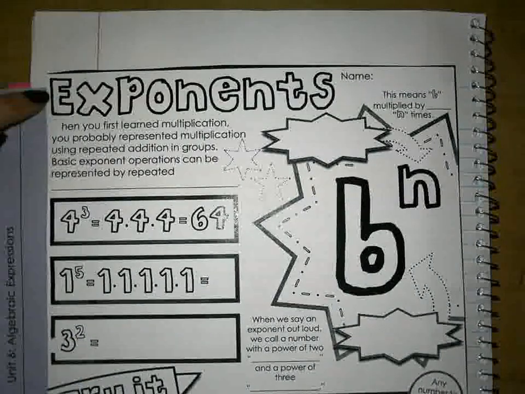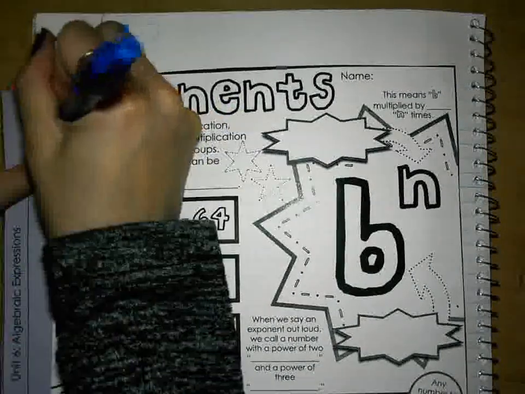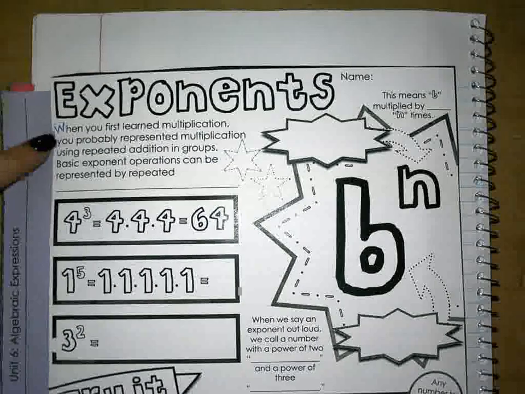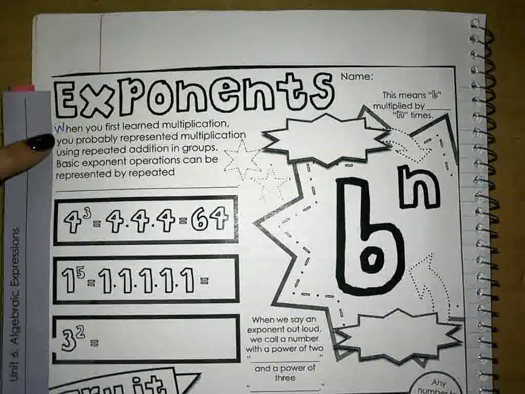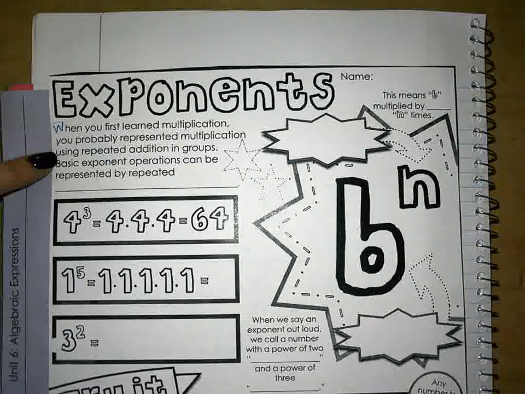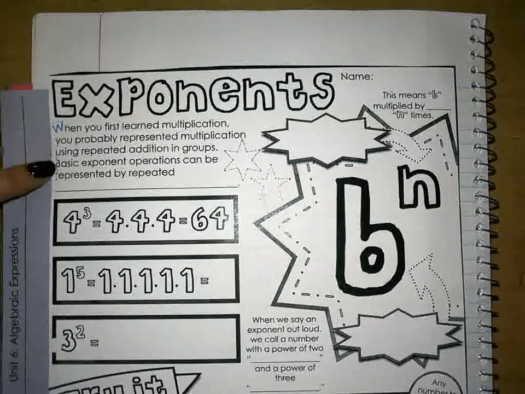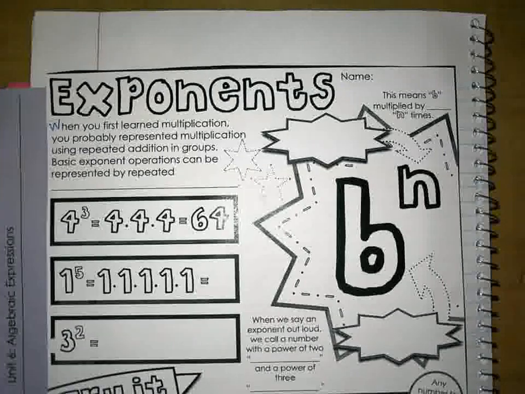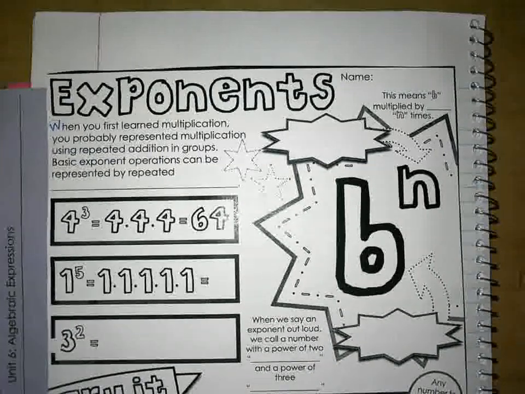Okay, so exponents. This should have a W with it, so it should say when you first learned multiplication, you probably represented multiplication using repeated addition in groups. So basic exponent operations can be represented and repeated by, what do you think?